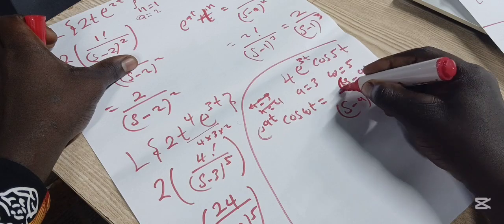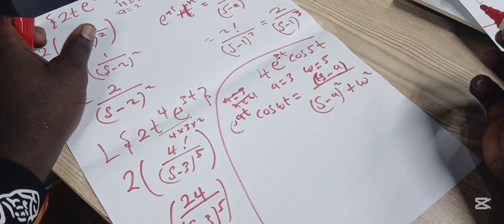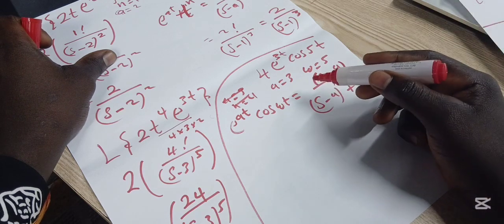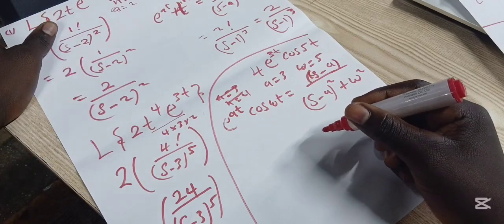This is s minus a. So now let's simplify this. We know the value of our a and our w. So let's just substitute the values into it.